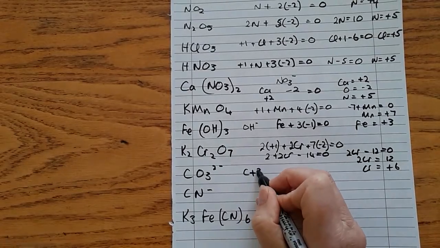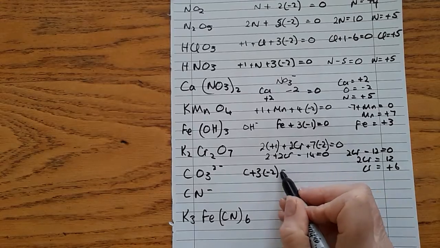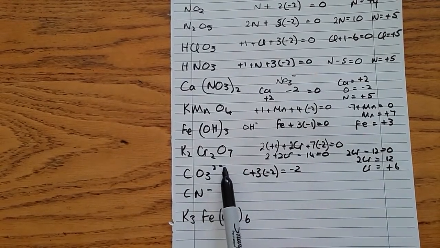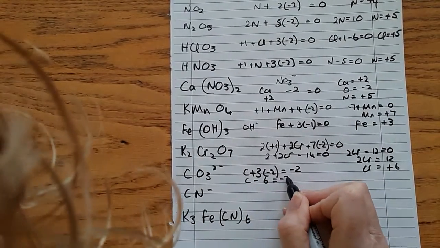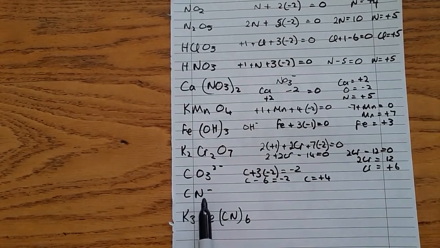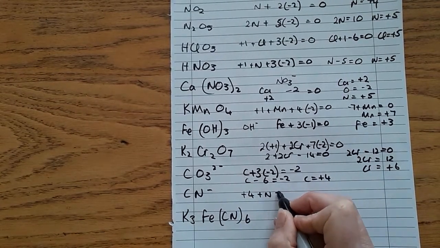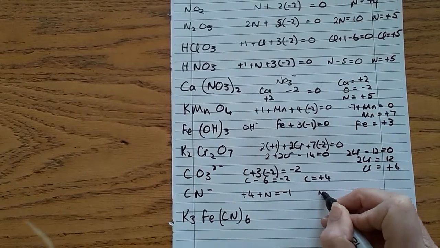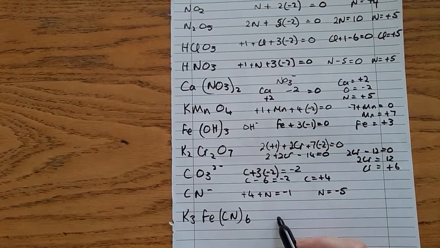I've got carbon plus 3 oxygens, which of course are -2. I have an overall charge, however, this time of -2. So I have to put this all equal to -2, which means in this particular case that carbon -6 is equal to -2, carbon is equal to +4. In this ion here, an overall charge of -1, carbon is normally +4 because its valency is 4, so it hardly ever changes. So +4 plus nitrogen is equal to -1, which means in this particular case, nitrogen is equal to -5.